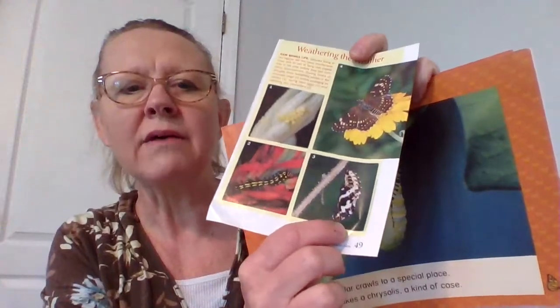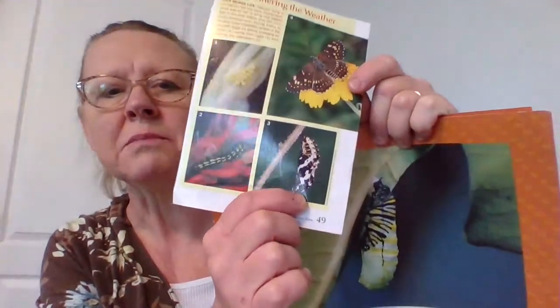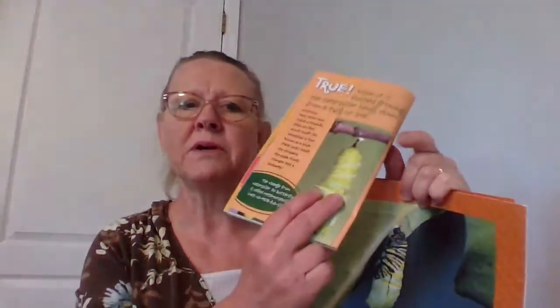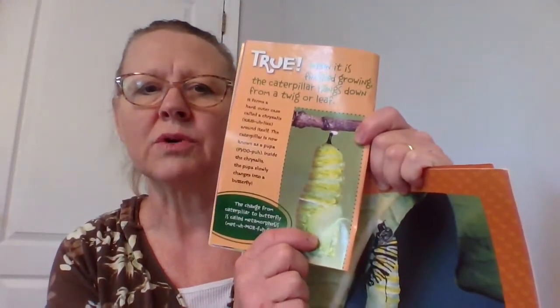Here we have a chrysalis that is black and white. They are all different, just like the caterpillar, just like the moths or the butterfly. This one is green, and it will stay in there, and it will not eat. It will stay in there, and it will grow. It will live off the fat that it has stored up while it was eating all those leaves for the last 2 to 4 weeks.